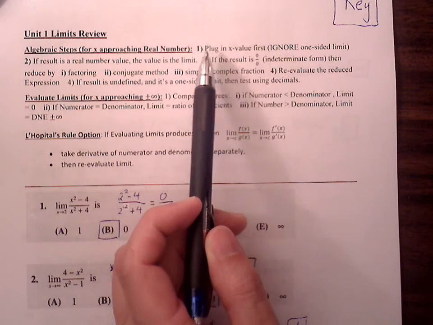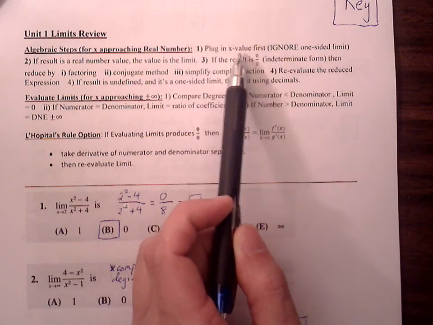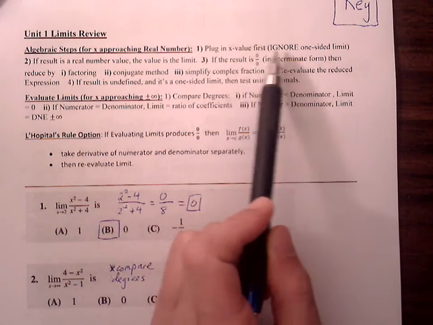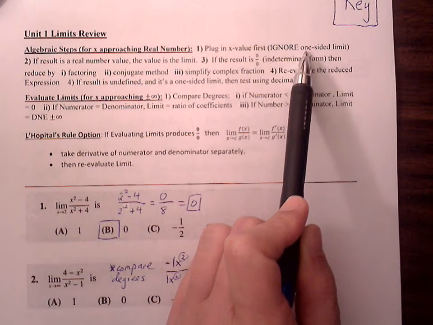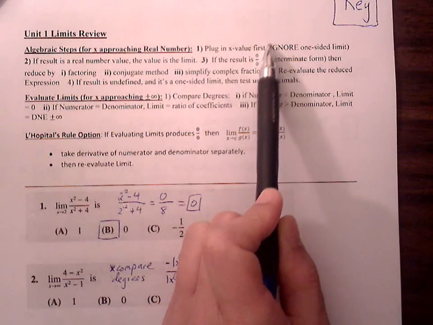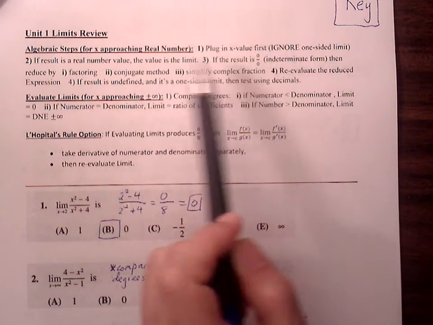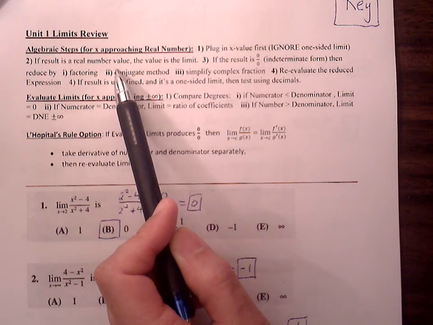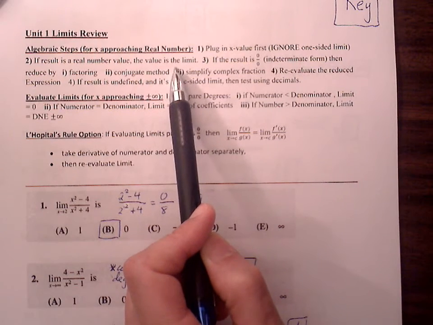The first thing we always do is, if we see a real number, if it's a limit problem, always plug in that x value first. Sometimes there may be a one-sided limit associated with it, but we ignore that one-sided limit. We just plug in that whole number into that expression and see what we get. Now, if we get a real number value when we evaluate, then that's our answer. That's the limit. Nothing more to do there.